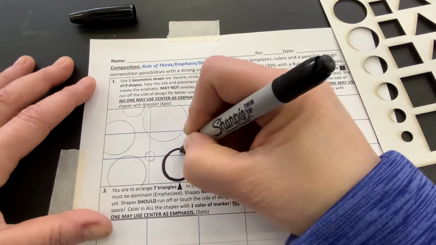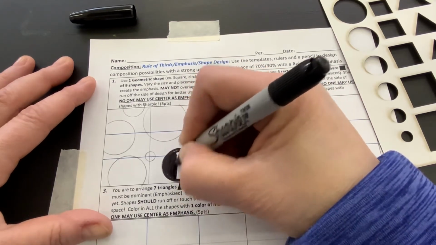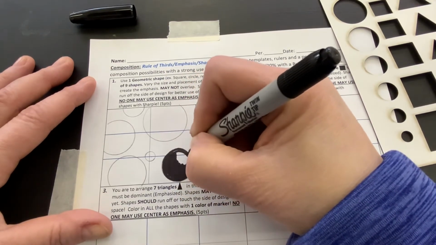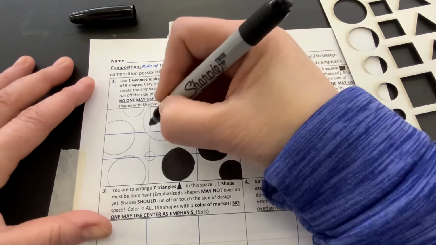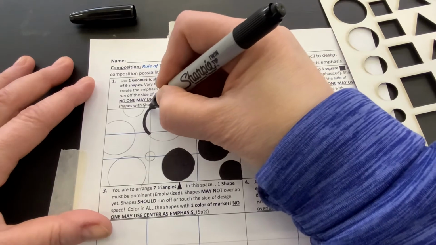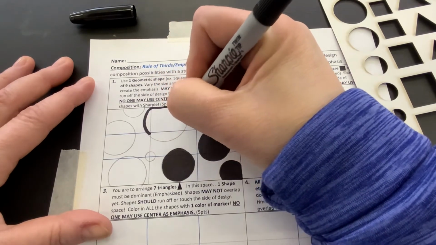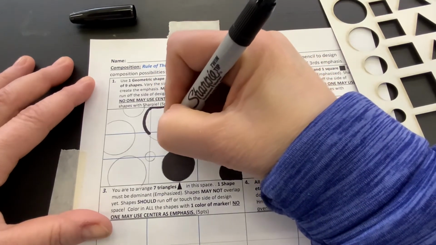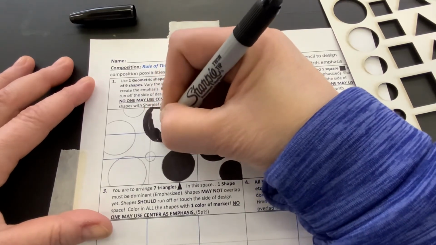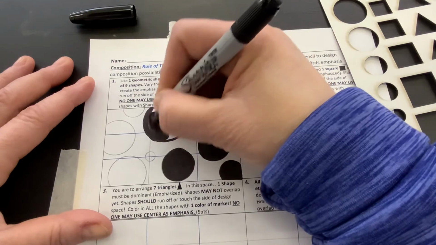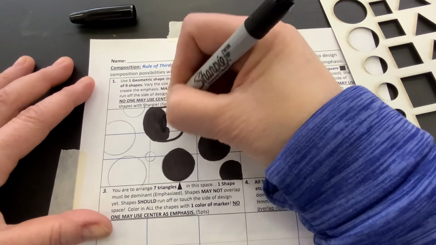So design one: shape, style, multiple sizes, no overlapping, so they can't touch. We want it to stand out by size.